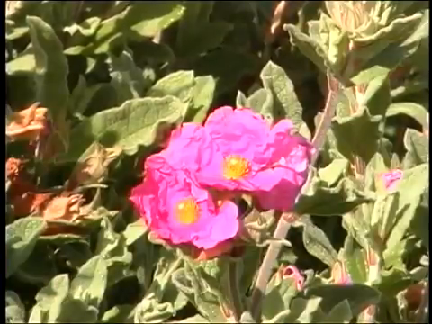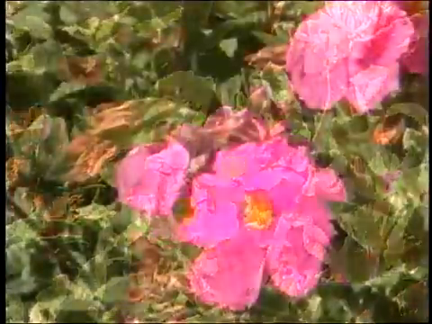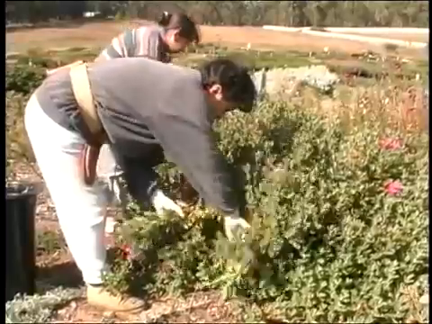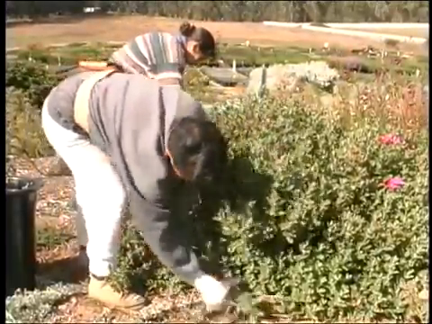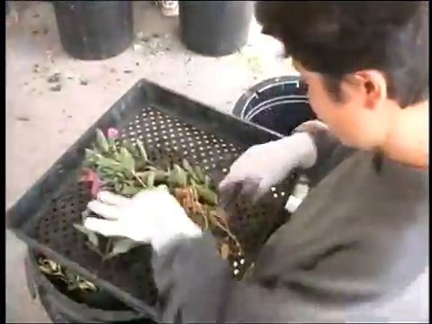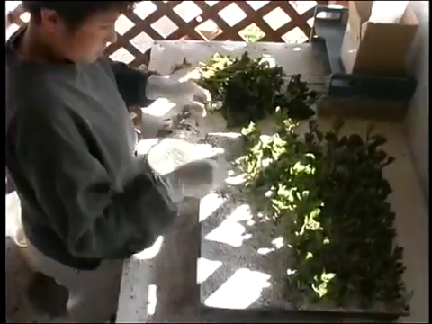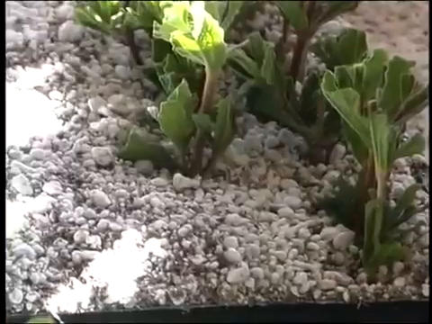For instance, the flowers of this rock rose have been developed and selected for their deep pink color. To ensure that the unique flower color remains unchanged during reproduction, this variety must be propagated using vegetative techniques such as cuttings.